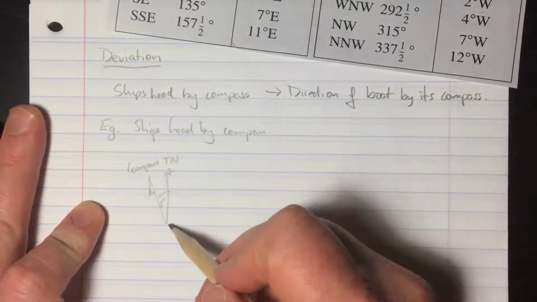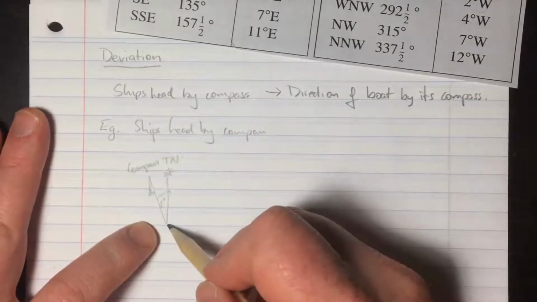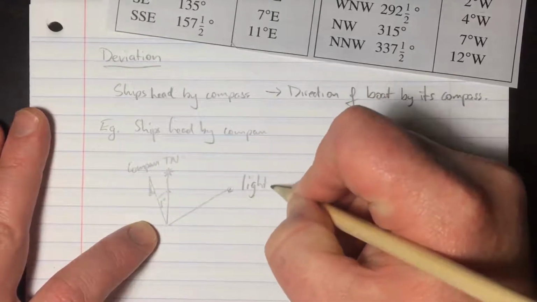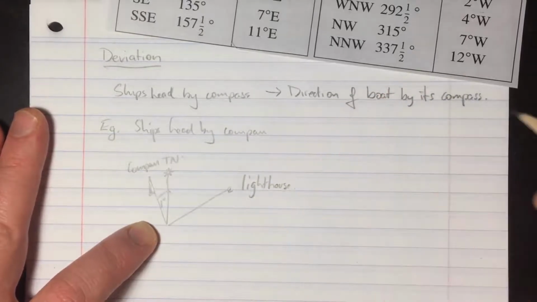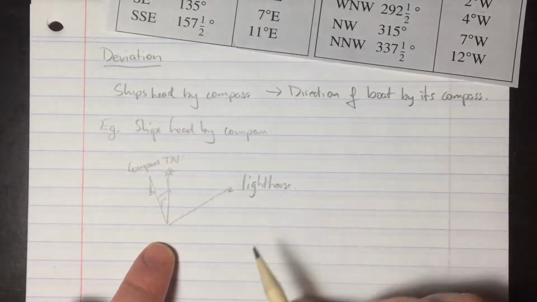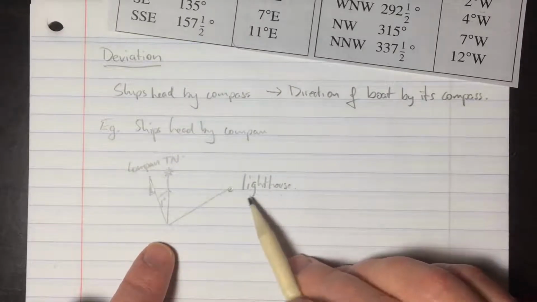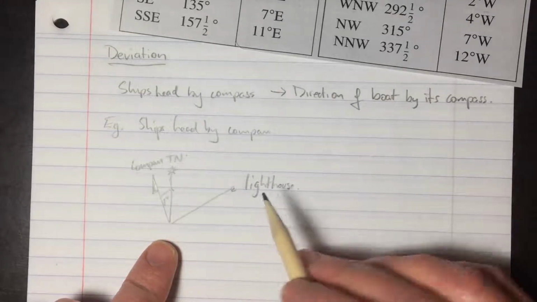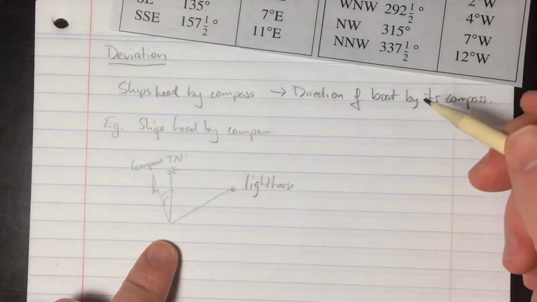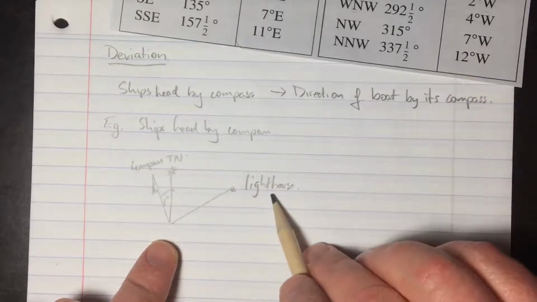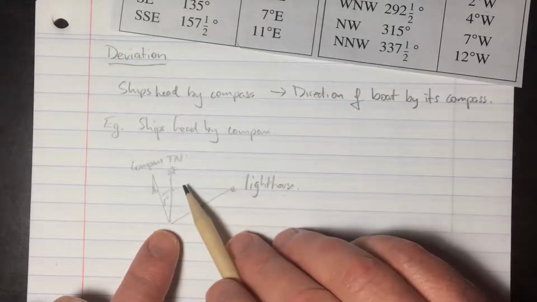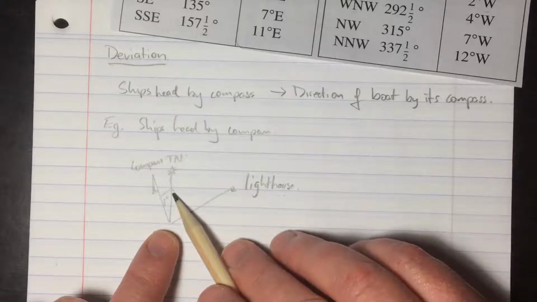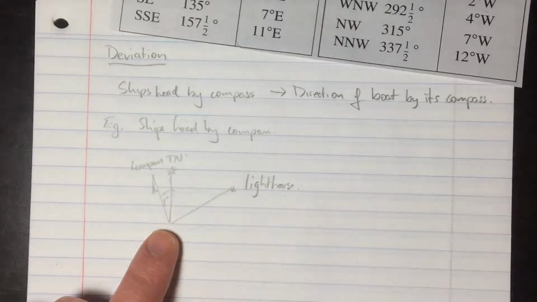So what that means is, if we had a landmark, for example a lighthouse over here, if the ship's compass tells us that the lighthouse is at an angle of, let's say, 80 degrees, then the true bearing of that lighthouse is actually going to be 1 degree less than that.